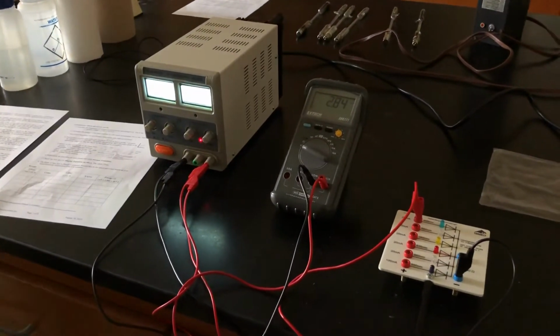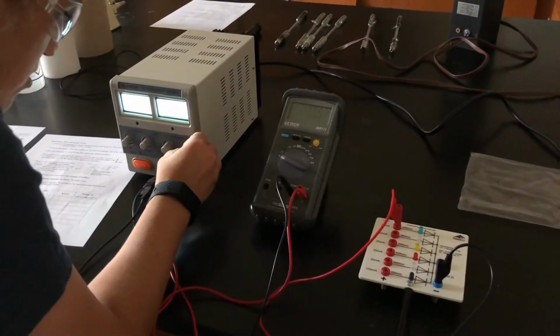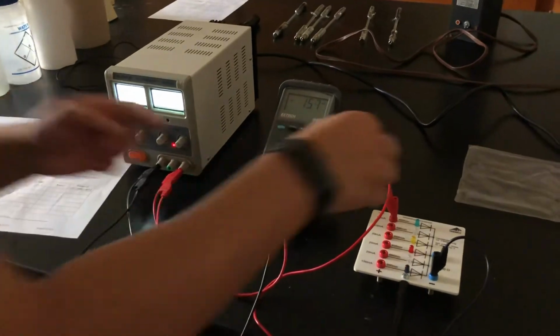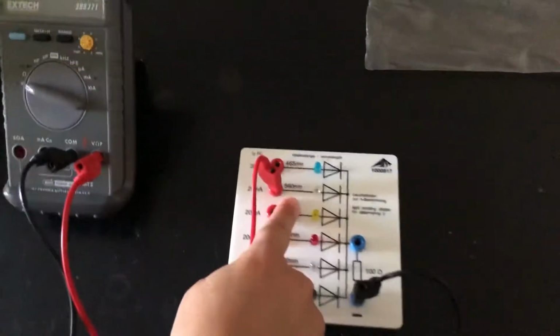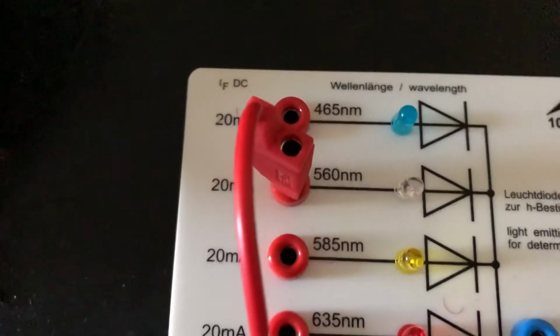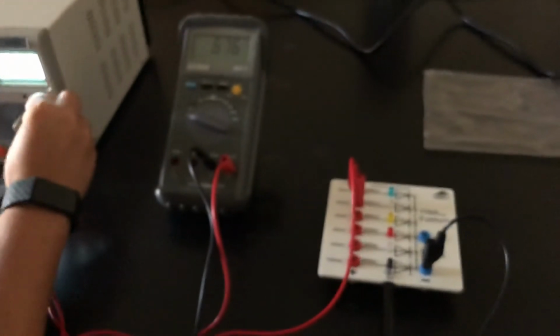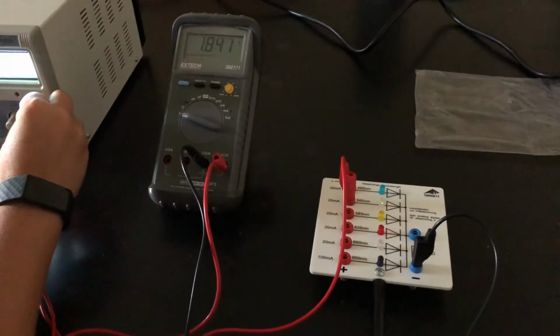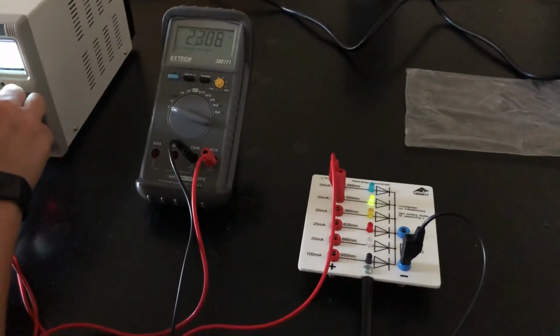So now we're going to repeat the exact same process, but this time, let me turn it down. We're going to switch to go to our next wavelength. So now we're at 560. So that's your next wavelength. So you want to write that wavelength down. And then we're going to do the same process. I'm going to slowly turn up the voltage until we see the color. There we go. So at this point, you should be able to record that color.